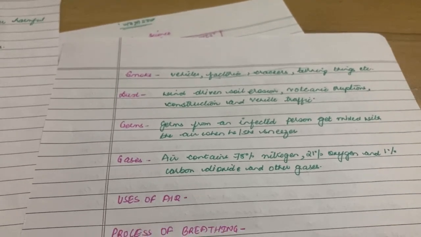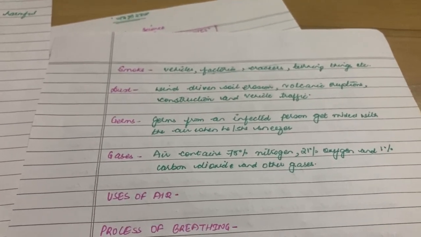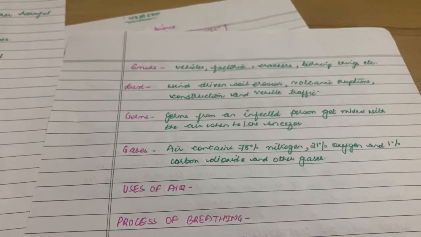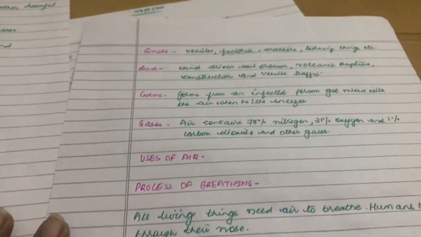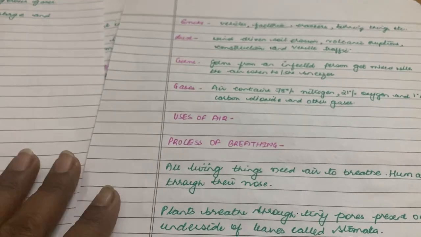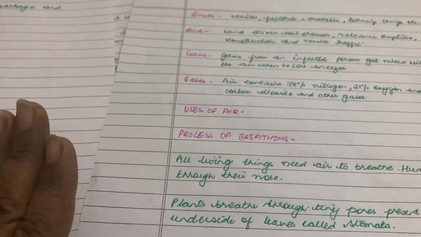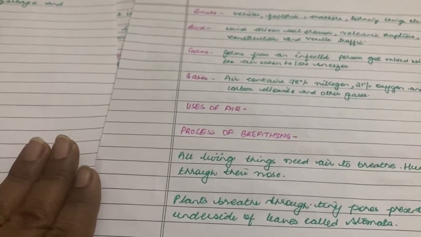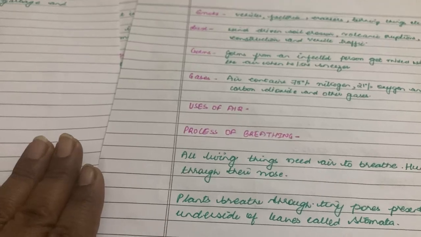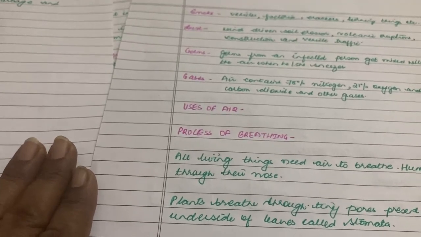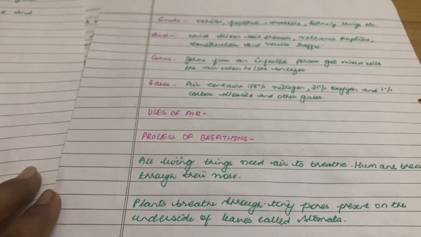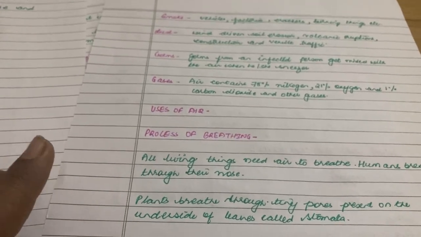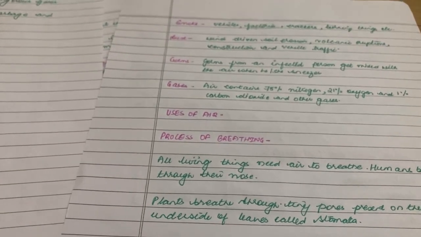Then explain the uses of air, and what is air pollution, and what causes air pollution could be one question for you all. Then what are the effects of air pollution, and what are the ways we can use to reduce air pollution. So these could be a few questions that can be formed from this particular chapter.